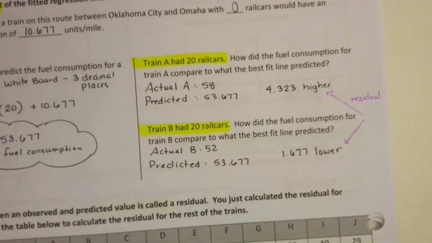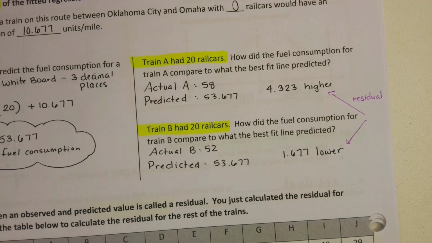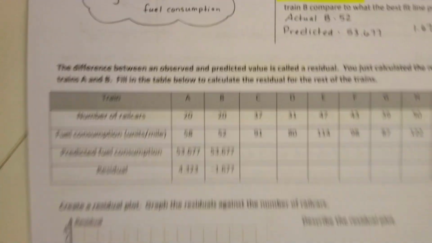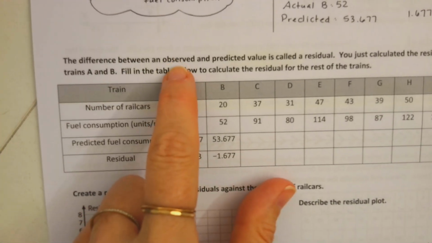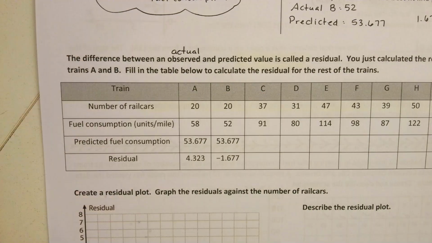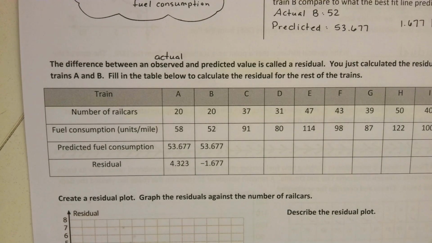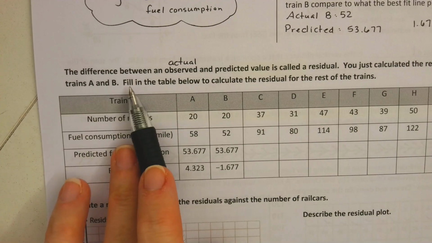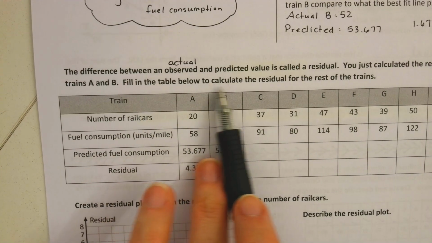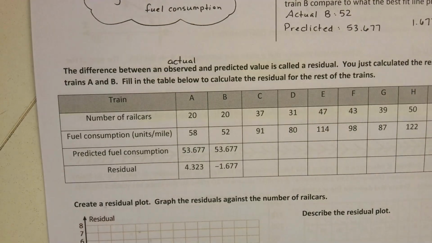Notice I have the two that we just did already in our table, but let's read through. The difference between an observed, aka actual, and predicted value is what's called a residual. You just calculated the residual for trains A and B. Fill in the table below to calculate the residual for the rest of the trains.